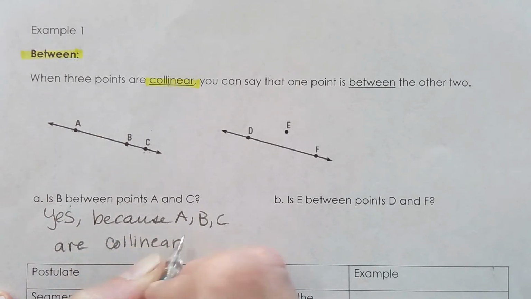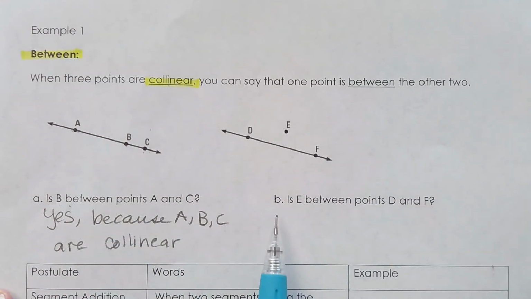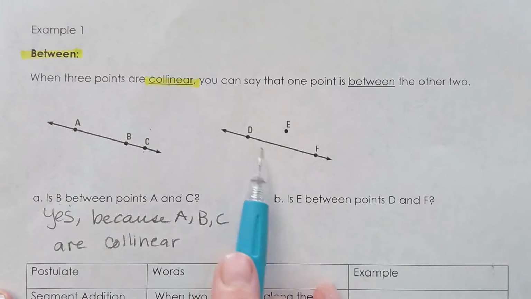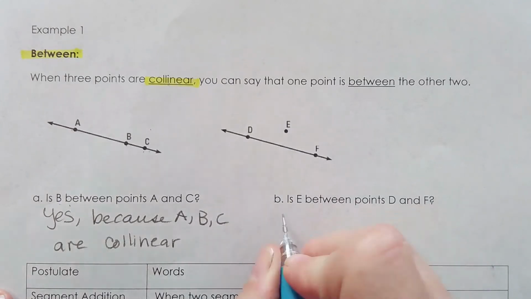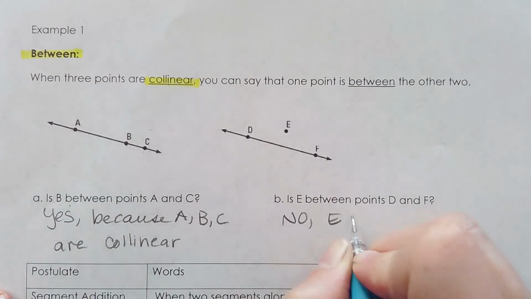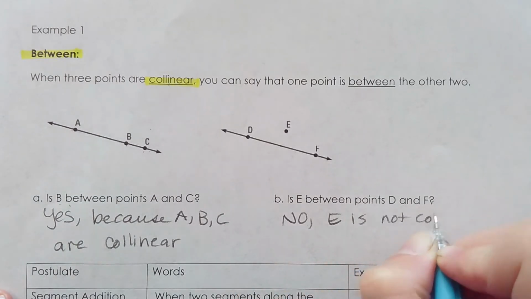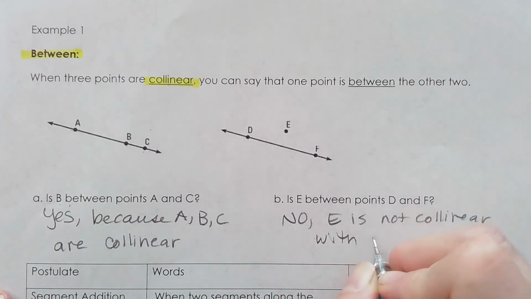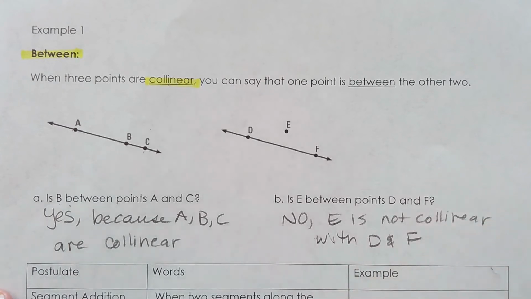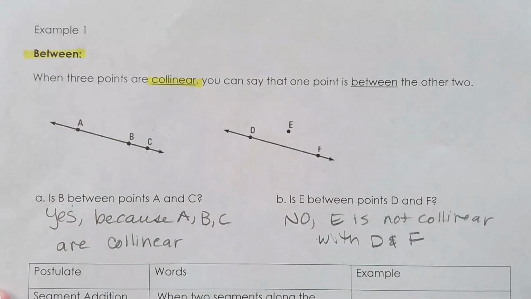On the same line. However, by comparison, on this diagram, E is technically not between D and F because E is not collinear with D and F. So to be between, the 3 points all have to be on the same line.